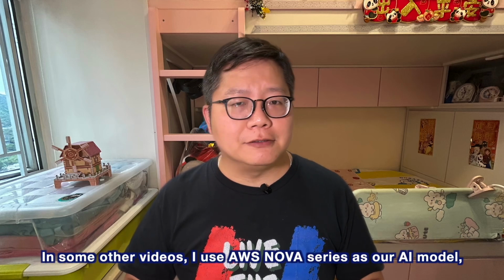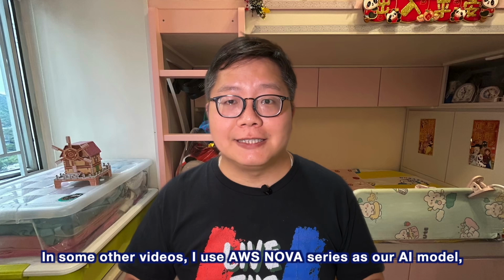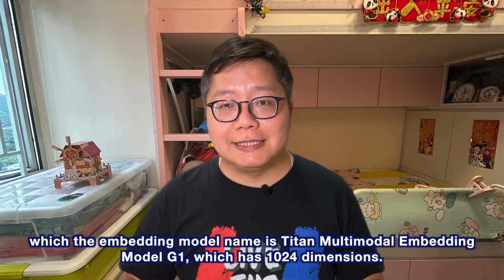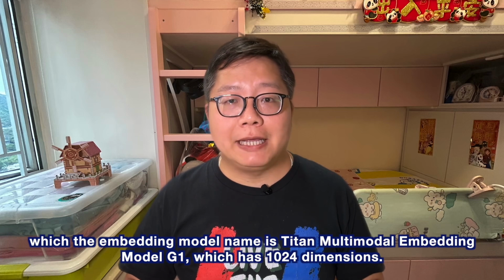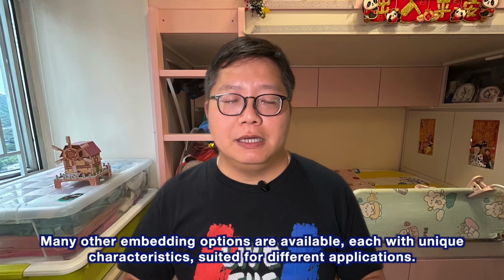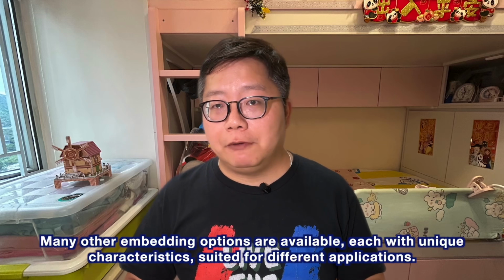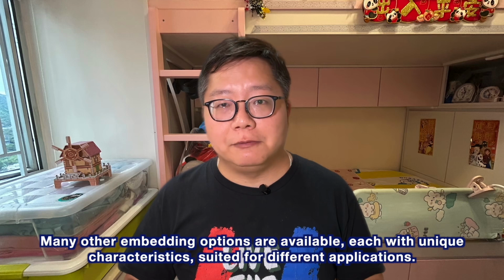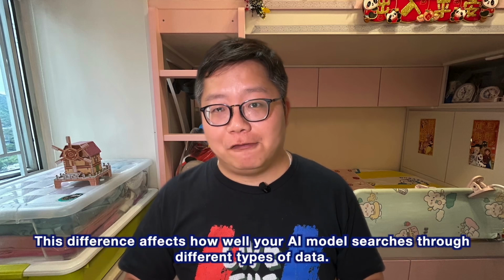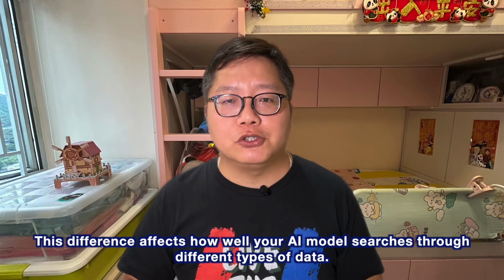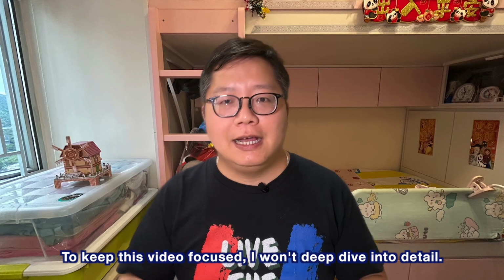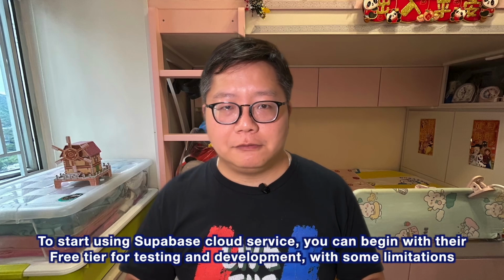In some other videos, I use AWS Nova series as our AI model, which the embedding model name is Titan Multimodal Embedding Model G1, which has 122 dimensions. Many other embedding options are available, each with unique characteristics suited for different applications. These differences affect how well your AI model searches through different types of data. To keep this video focused, I won't deep dive into detail.